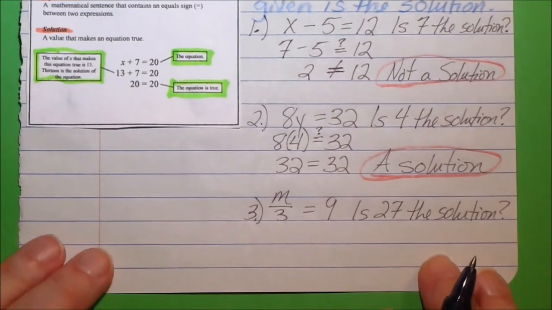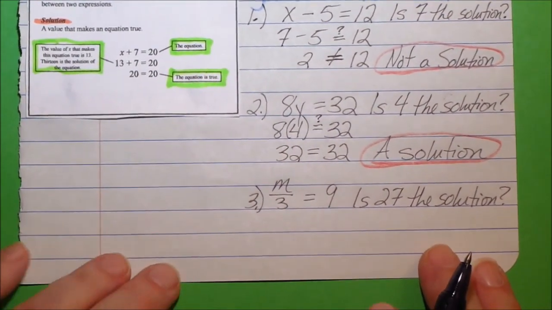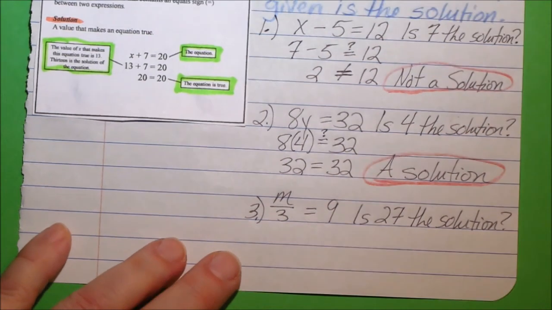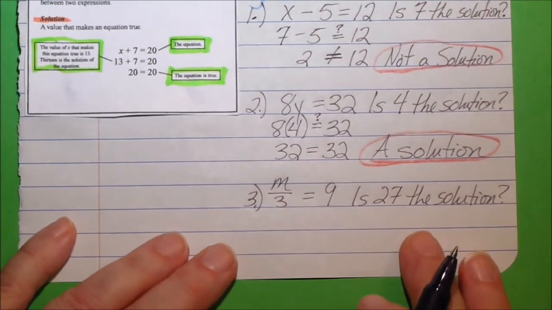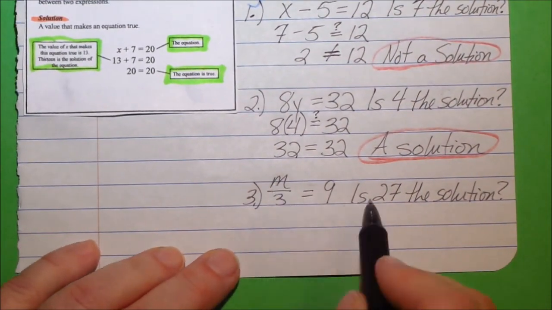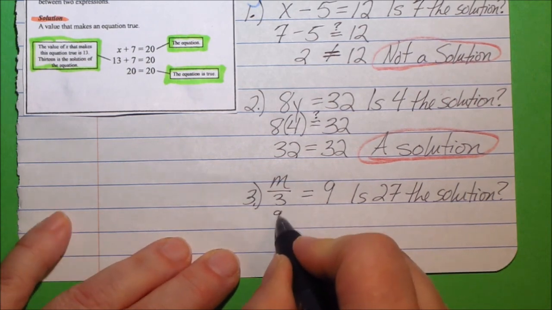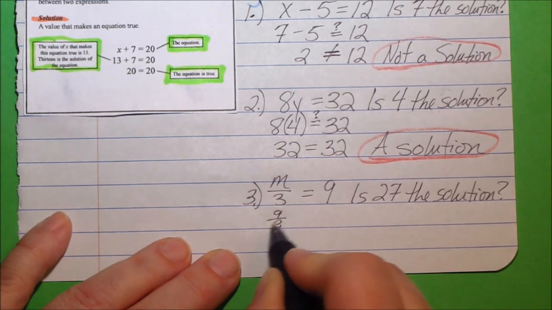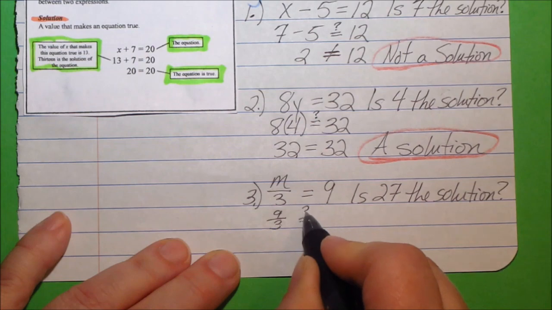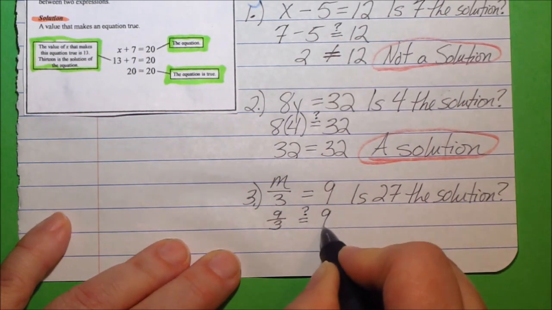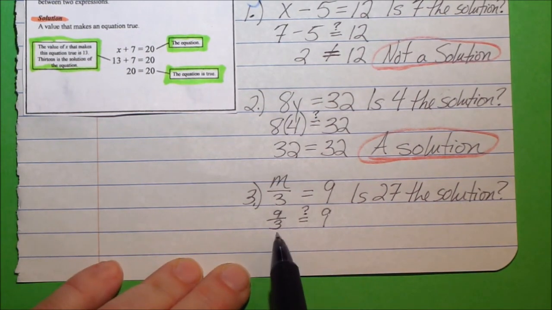Is 27 the solution? All right. Well, let's plug it in and find out. Okay. So for m we have 9. So 9 over 3. Is it equal to 9? Well, 9 divided by 3. 3 goes into 9.